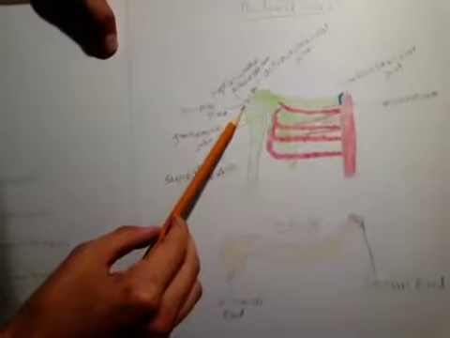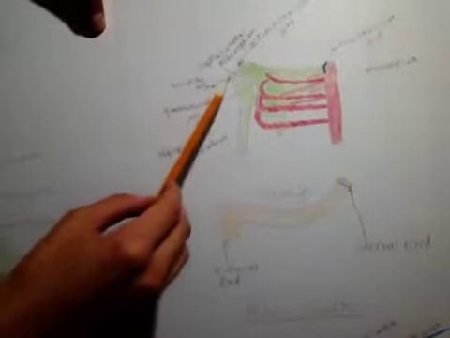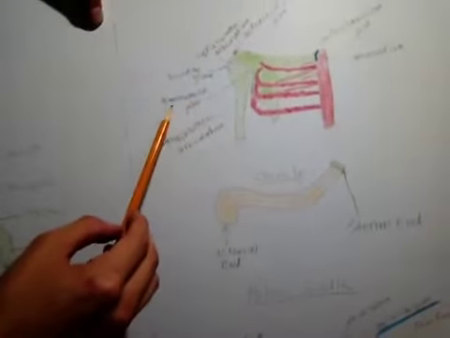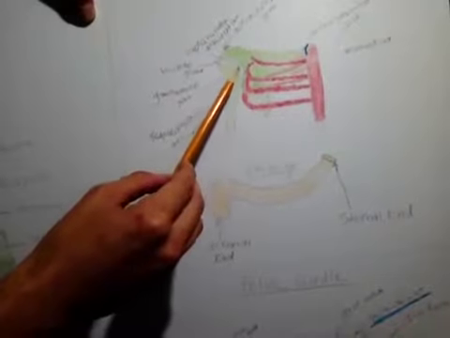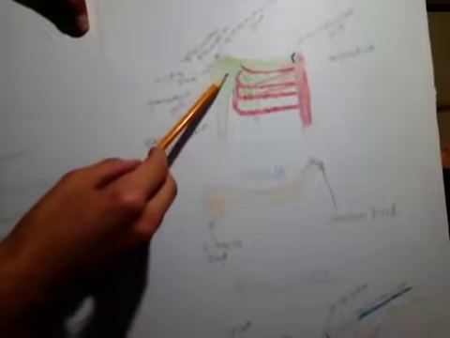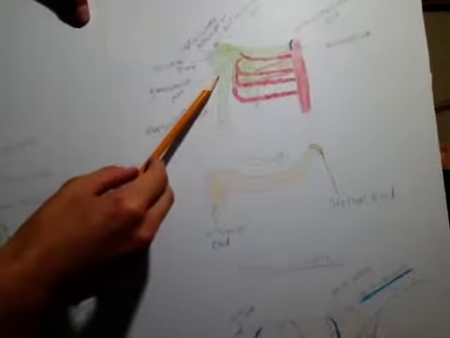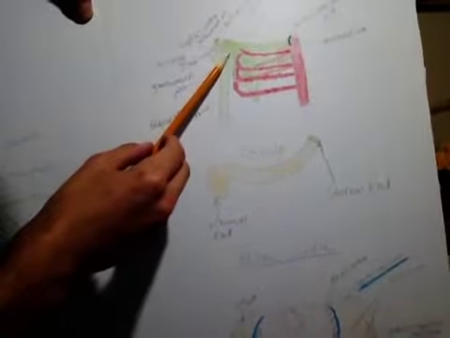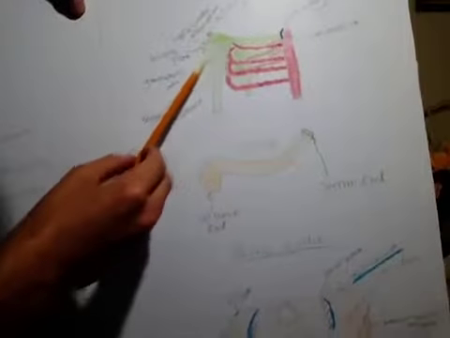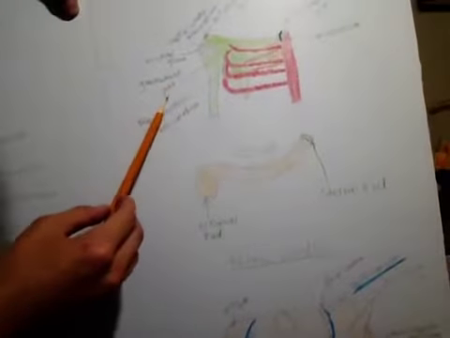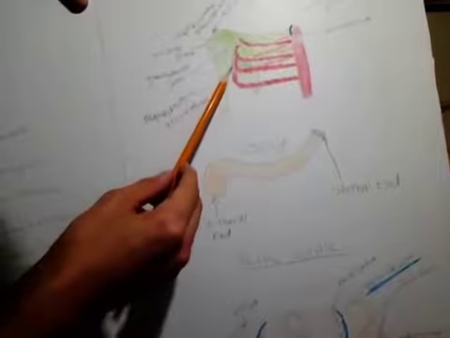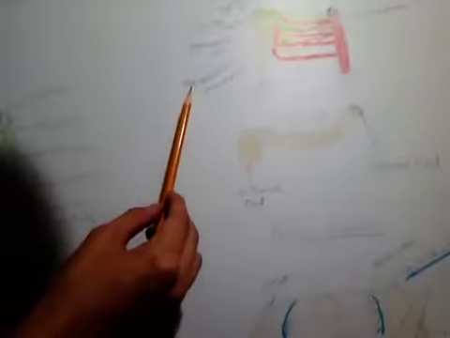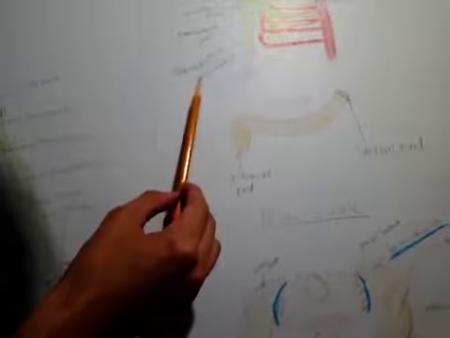A little closer look. And then we have right here the bicipital groove. The glenohumeral joint right over here. Little fun fact, this is where the humerus articulates with the scapula, which is the glenohumeral joint over here. And then we have right here the scapulothoracic articulation.